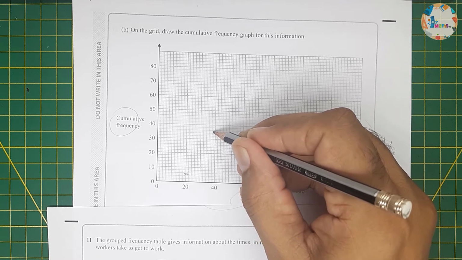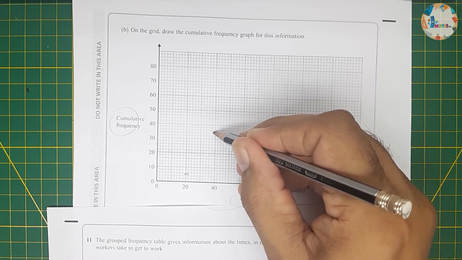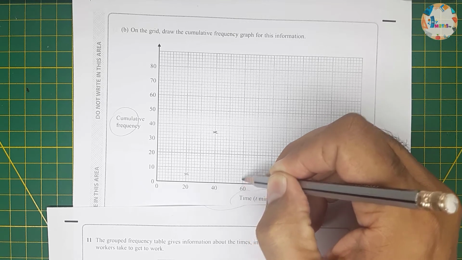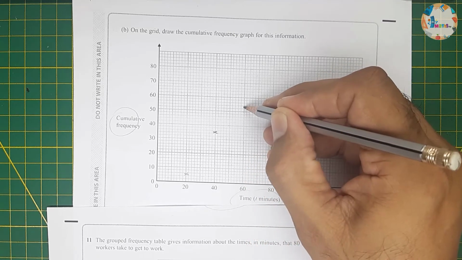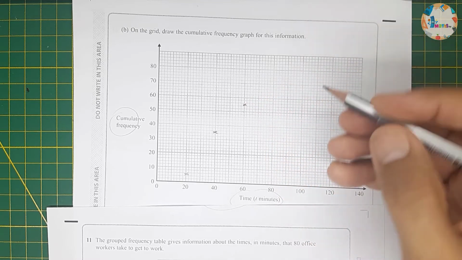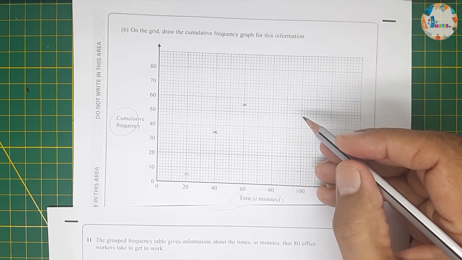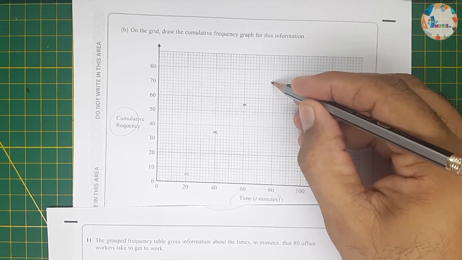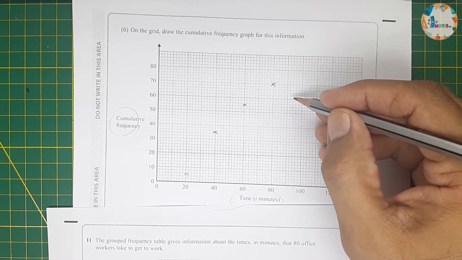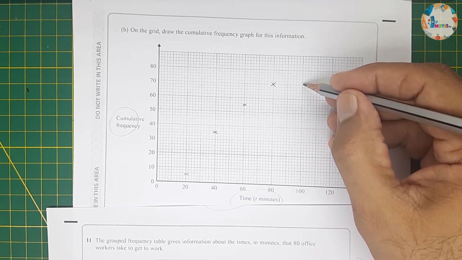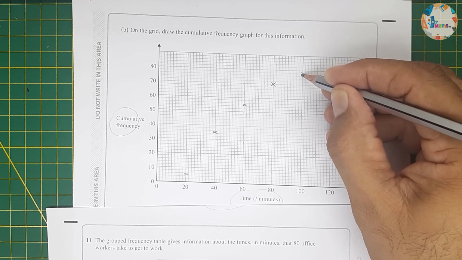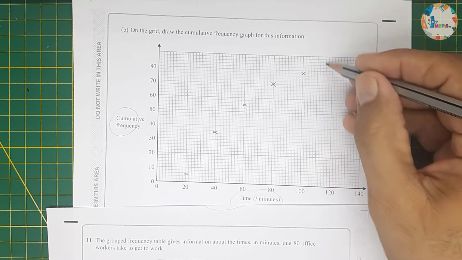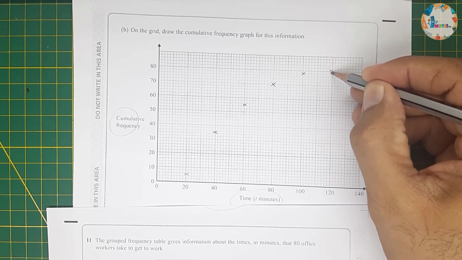1, 2 and 2.5, so this will be the mark for 35. And 60 is 55, 50 over here, and 1, 2 and middle is this one. Then after that, as 80 will be 70, so 80 is 70 over here, and 100 is 78, so 78 will be this one. Then 8 for 120, this is 80, so 80 will be this mark.